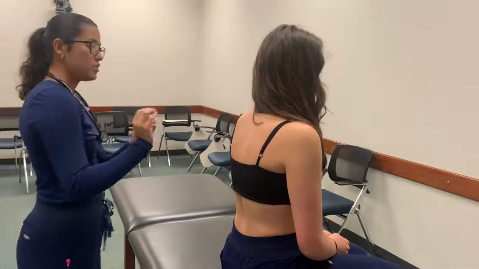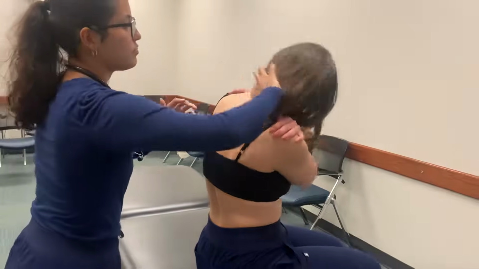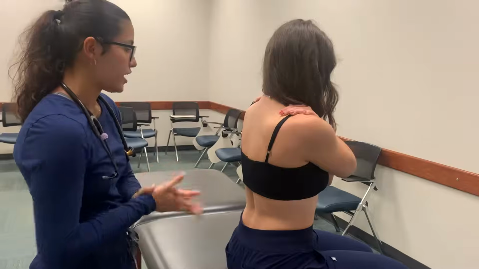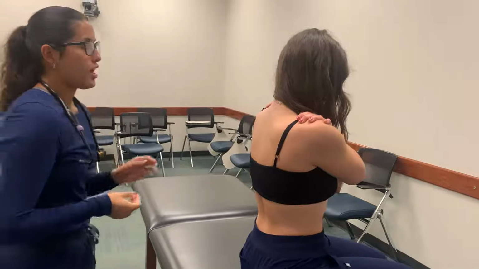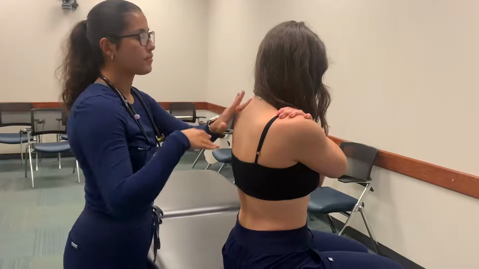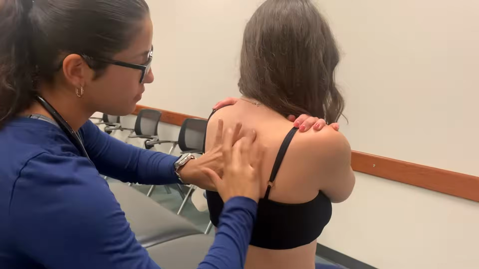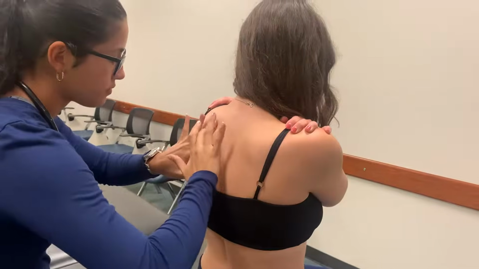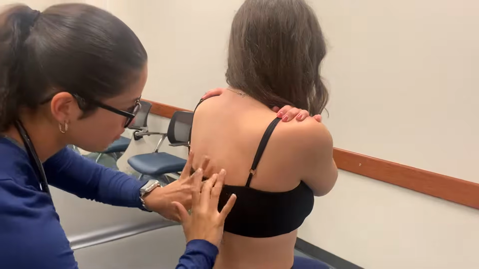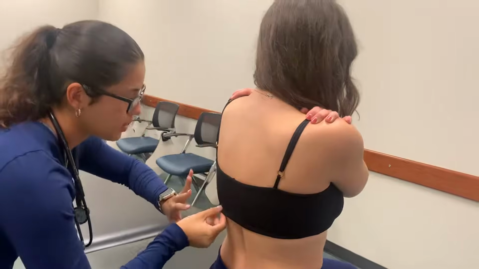So now for this, I just want you to cross your arms behind you, give yourself a hug, and move your hair a little bit. Okay, so now I'm going to percuss the posterior and the lateral chest wall, assessing for any resonance or dullness, and I'm going to compare the sides bilaterally. I'm going to move the bra.